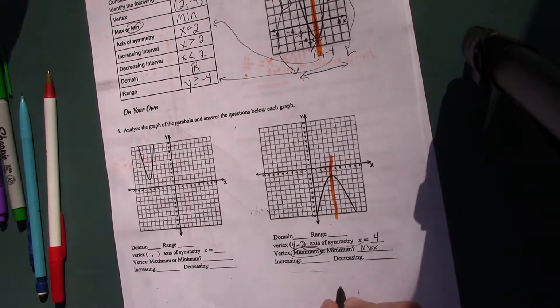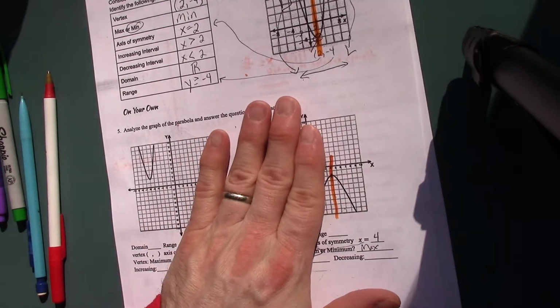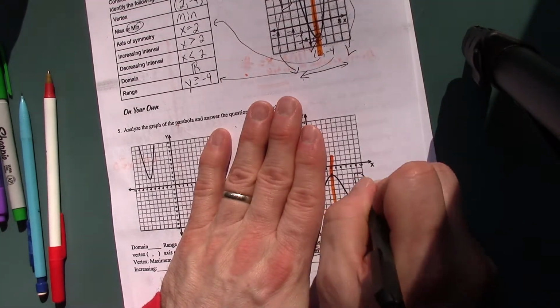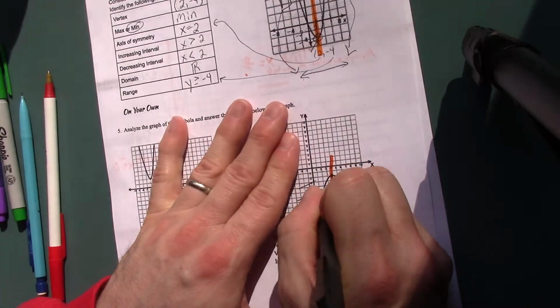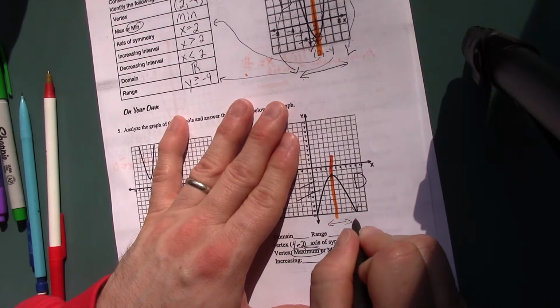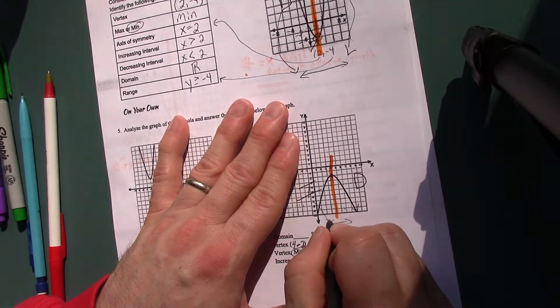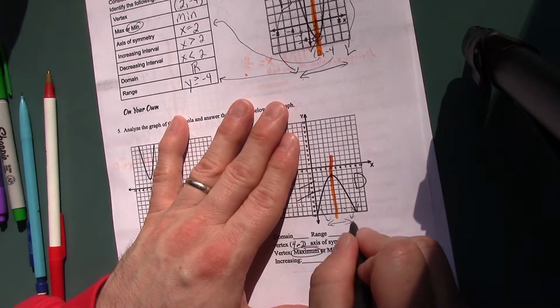Okay, is it increasing or decreasing? Well, again, go like this. That is going downhill, so it's decreasing on this side, increasing on this side. And again, if I just draw a little number line, increasing gets this arrow, decreasing gets that arrow, because it's on that side.